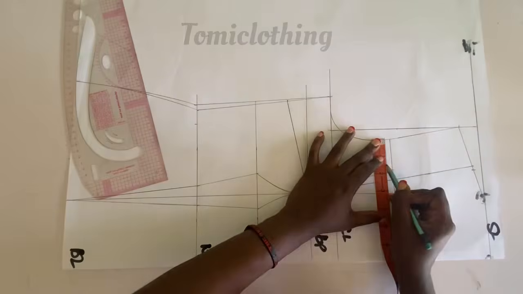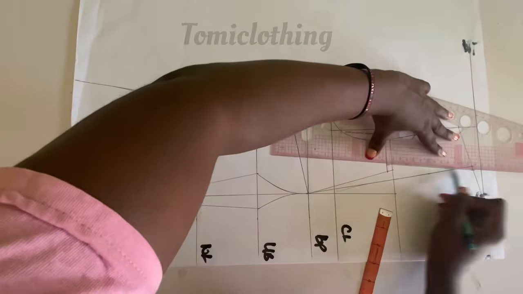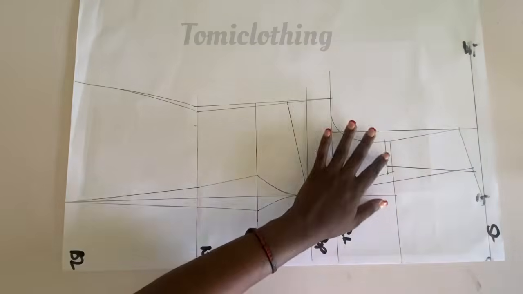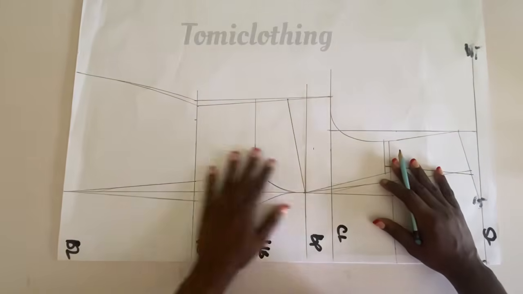So on this line, I marked about 1.5 inches. So it's a little bit of a Queen Anne kind of neckline. So you just connect it this way, just as you can see. So I'm just going to go ahead and try to close up this part.